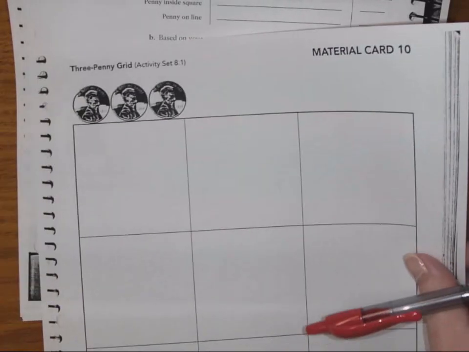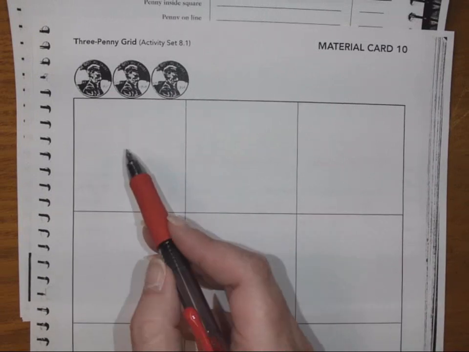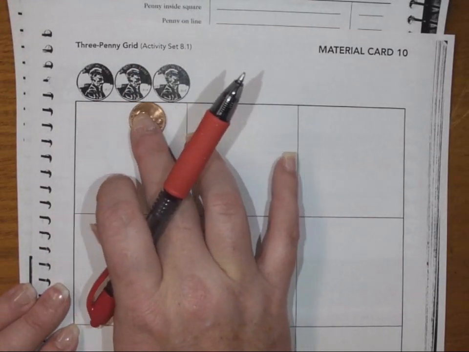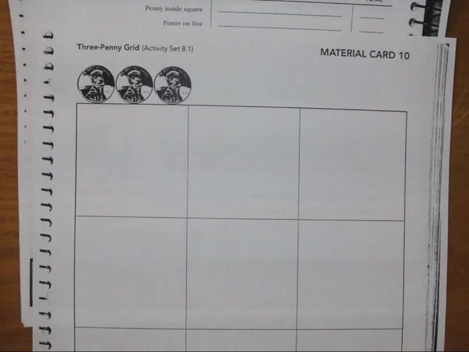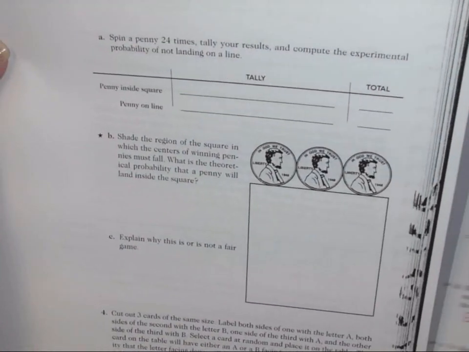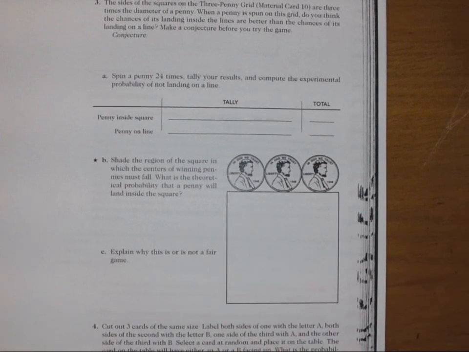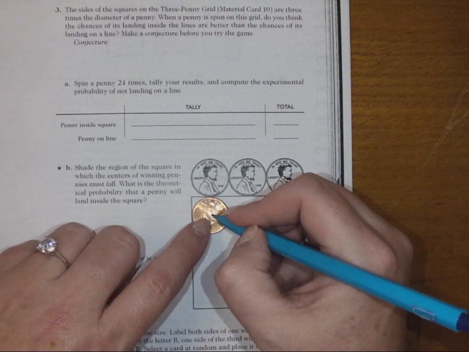If we instead play the game on the 3-penny grid, shouldn't that increase our chances of winning? The answer is yes. It should increase our chances because notice all of this area that's a winner now. I can land my penny just about anywhere. So you don't necessarily have to do this. We're just going to skip to the part where we figure out about what the percentage is. If you have time, you could go ahead and flip it, but I think it's pretty obvious that we're going to win more often here.